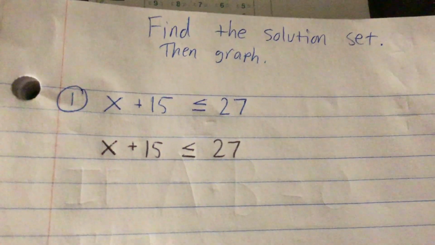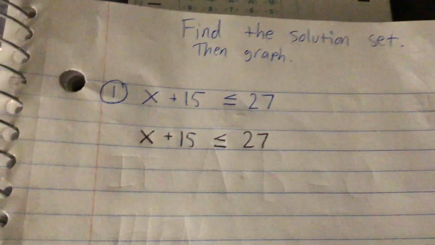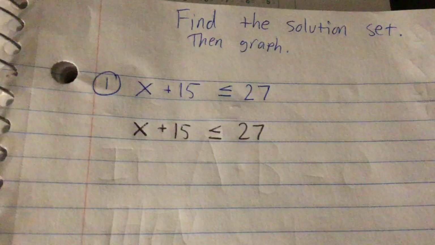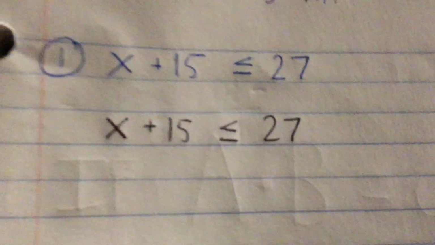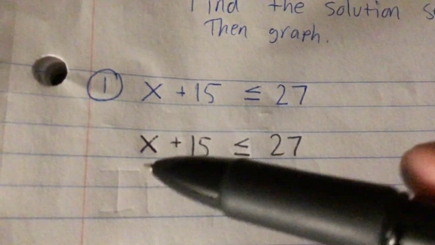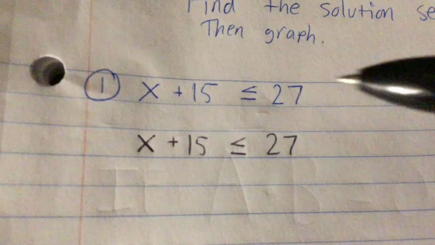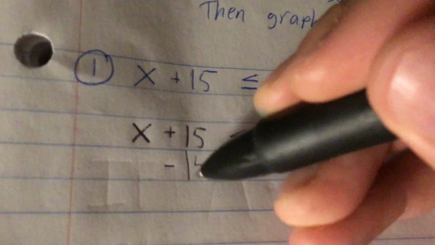So find the solution set, then graph on a number line. Let's start with problem number 1. X plus 15 is less than or equal to 27. If this was an equation, what I would need to do is get this x isolated. Because it's x plus 15, I need to isolate x by subtracting both sides of the inequality by 15.